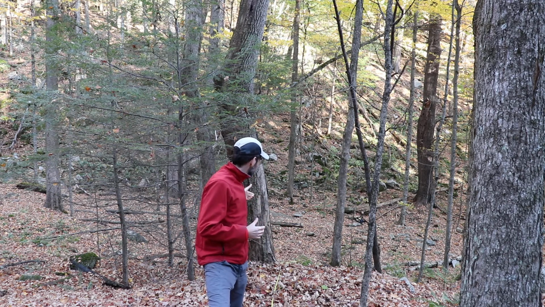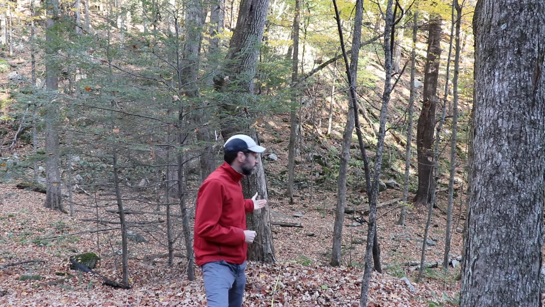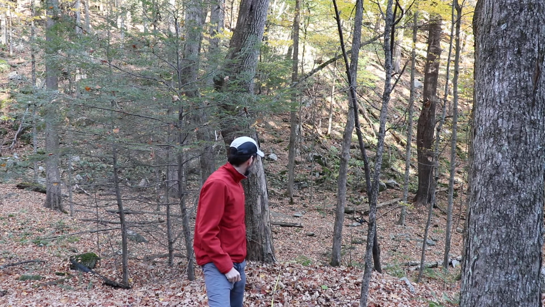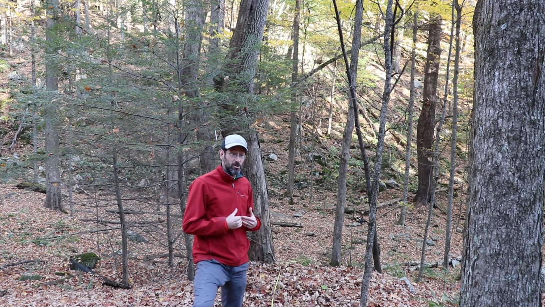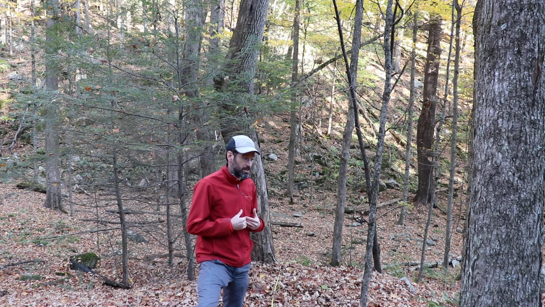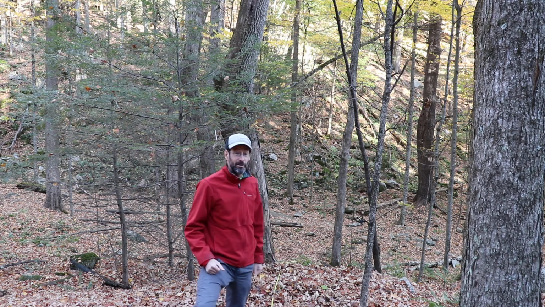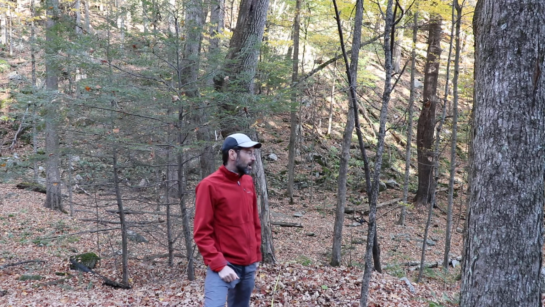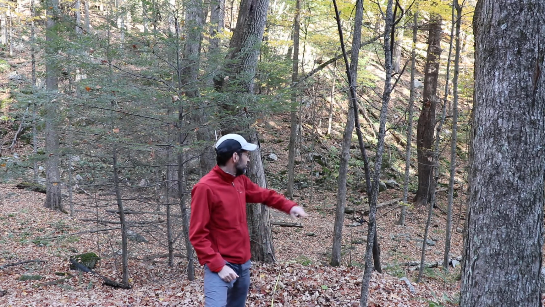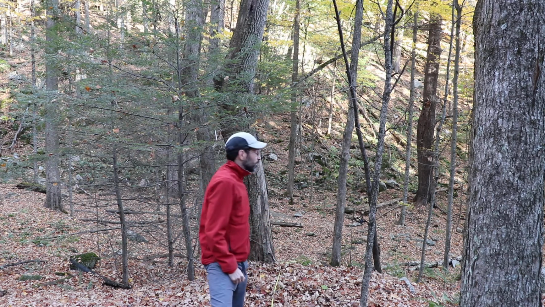Now, once I've determined the center point of my plot, which again happens to be this dead tree, now I'm going to measure 5.64 meters outward, 5.64 meter radius out from the center to determine which trees are inside my plot. Okay, so I'm going to need to do that in 360 degrees around the center point.